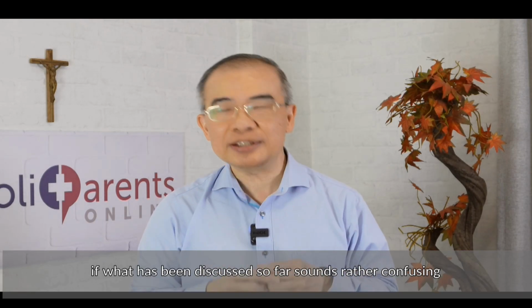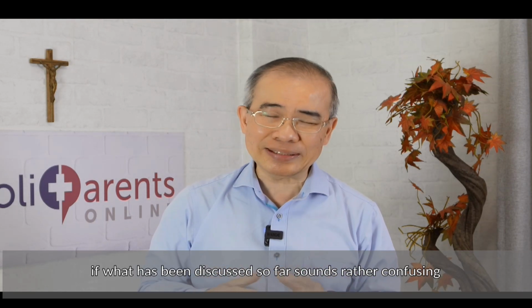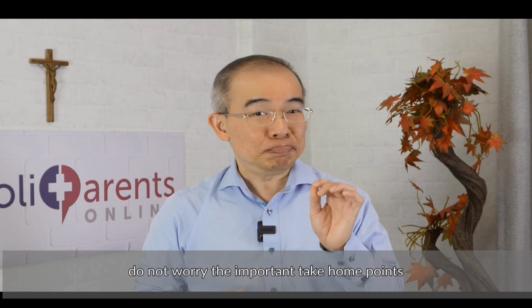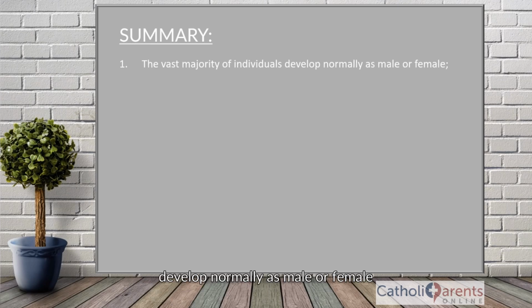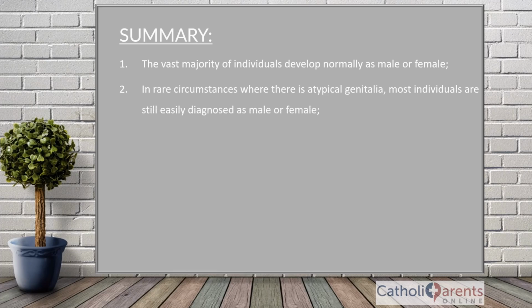If what has been discussed so far sounds rather confusing, do not worry. The important takeaway points are the following. 1. The vast majority of individuals develop normally as male or female. 2. In rare circumstances where babies manifest atypical genitalia, most are still easily diagnosed as male or female, consistent with their sex chromosomal makeup.